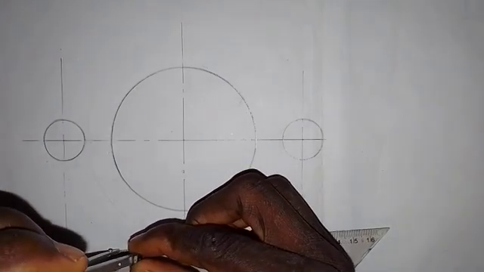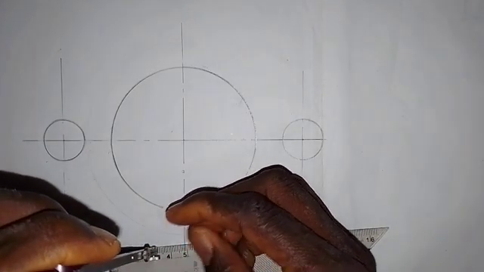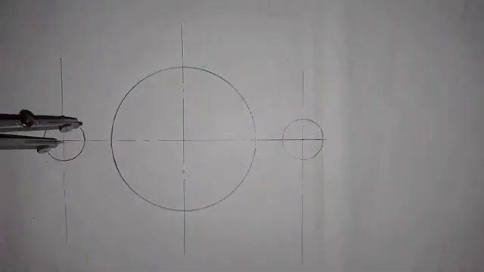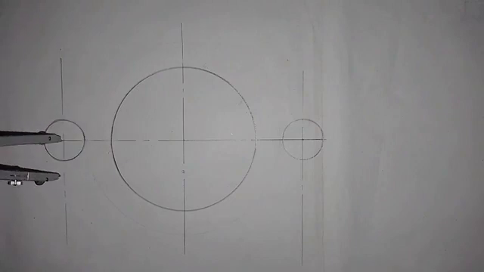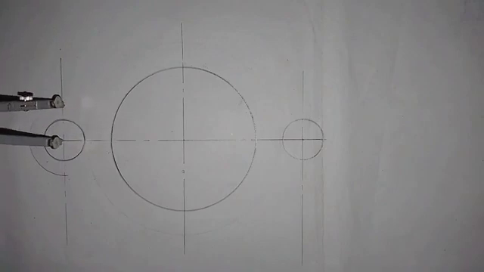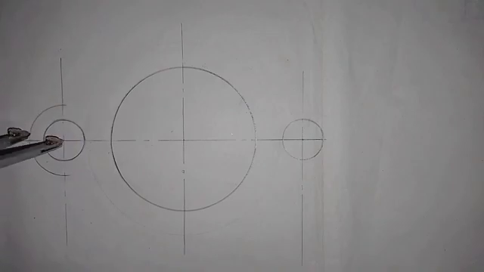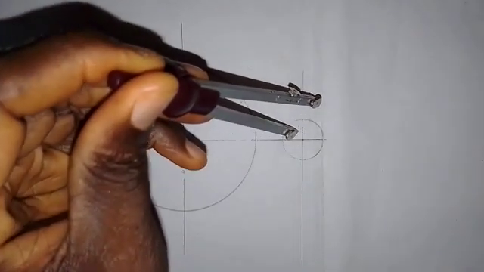I'll put at the center here, and then I will draw the semicircle like this. Also coming to this side, I'll draw the semicircle.